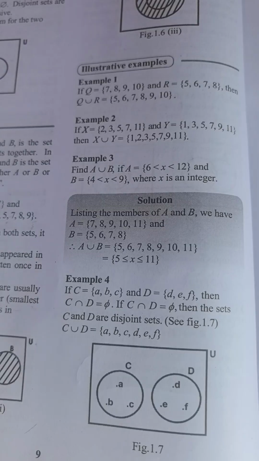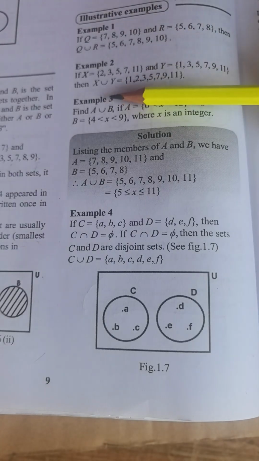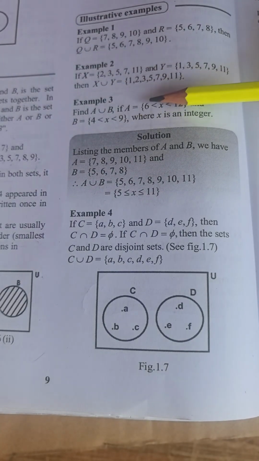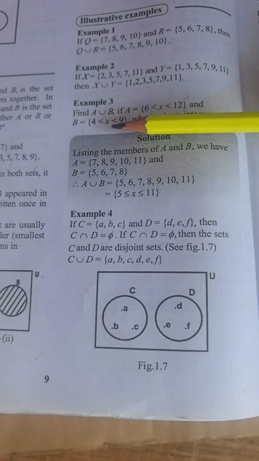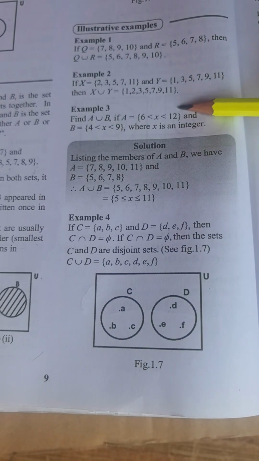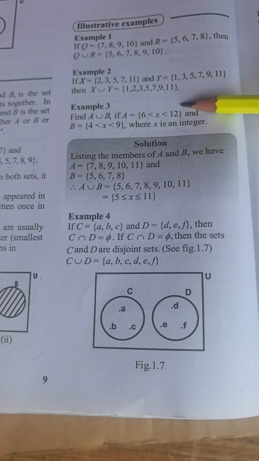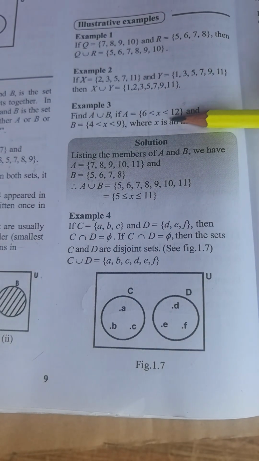Now let's see more operations here where we have to think a bit outside the box. So we are saying find A union B, if A has elements such that 6 is less than x, x is less than 12, and B is 4 less than x, and x is also less than 9, where x is an integer. So here each condition is a set-builder condition. We were introduced to that. If you have forgotten, watch the previous episode, where we learned how to represent sets. Because I've already taught this, I'm going to give you the trick here.